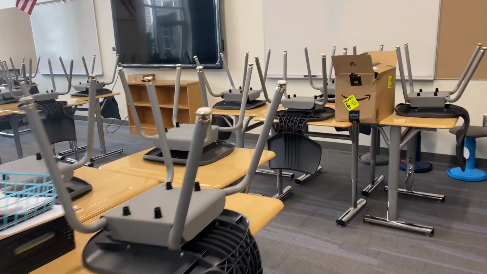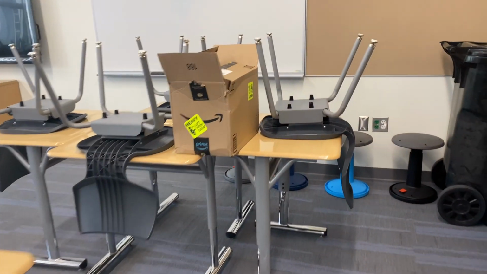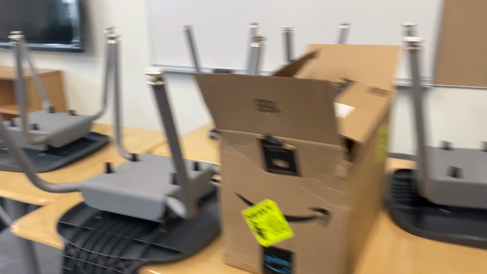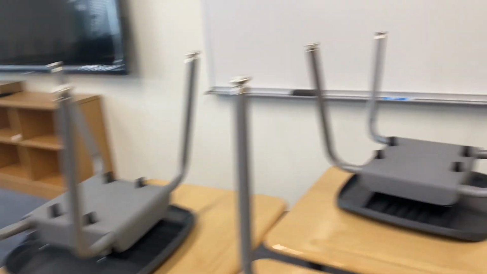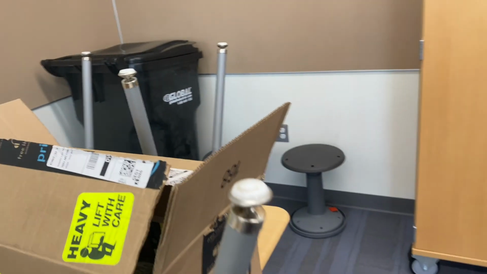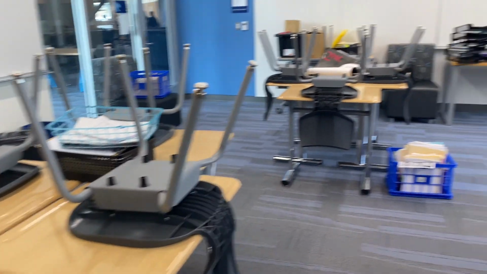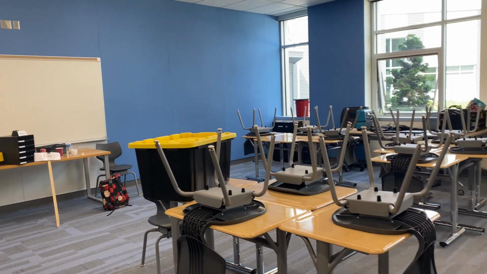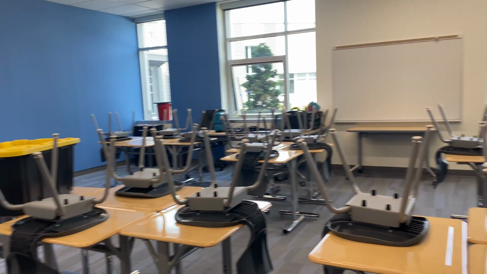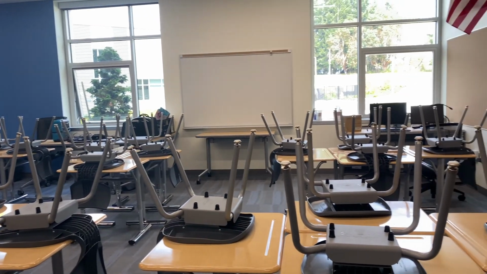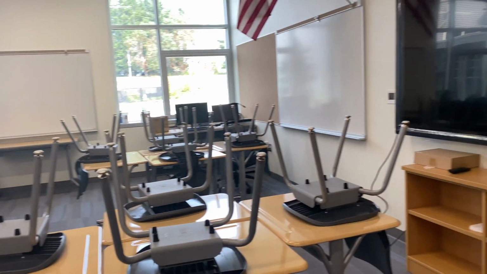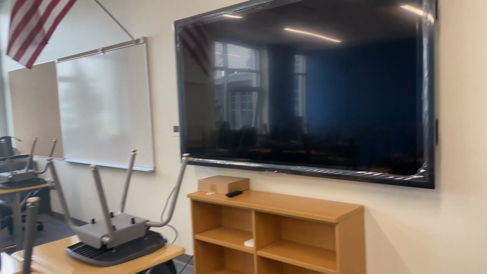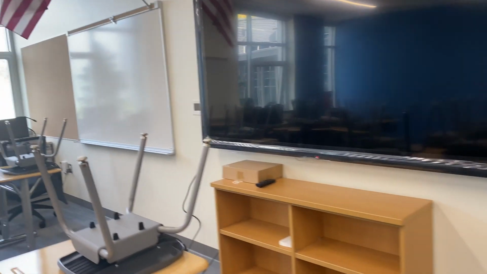So this is my classroom. This is what it looked like when I first came in. It had a trash can in there. It had 30 desks. I believe it was a little over 30 desks, but I don't need all those desks since I'm a resource classroom, so my max should be around 15 students. So I had all these desks in here, but I had pretty much a brand new classroom to work with.